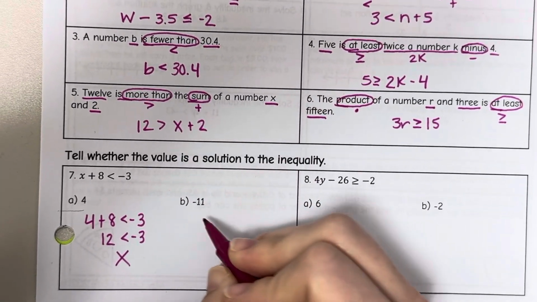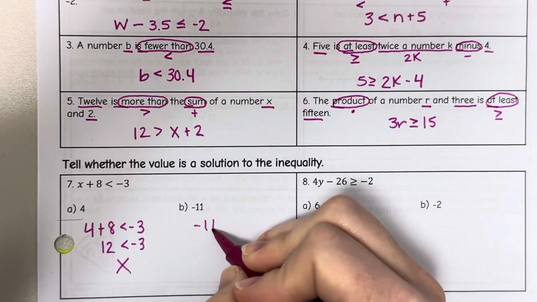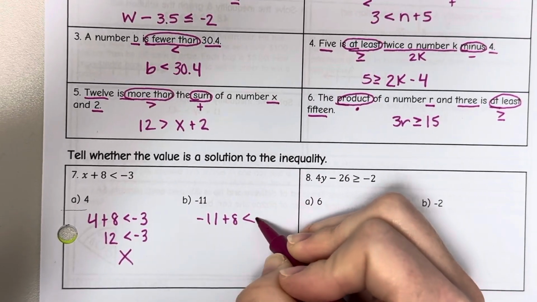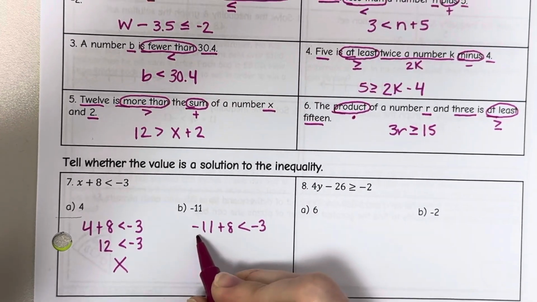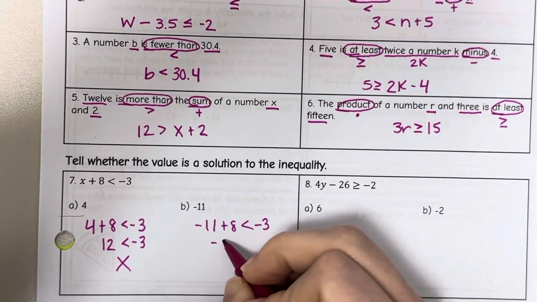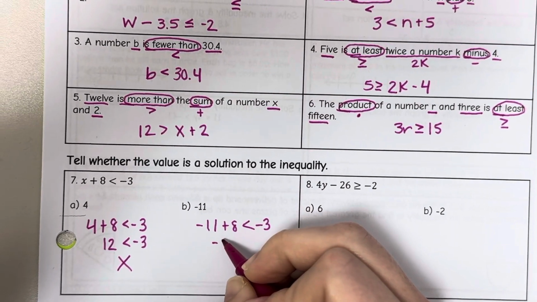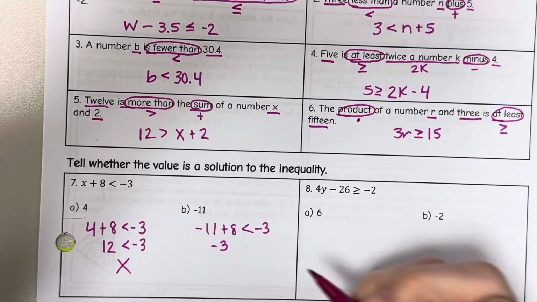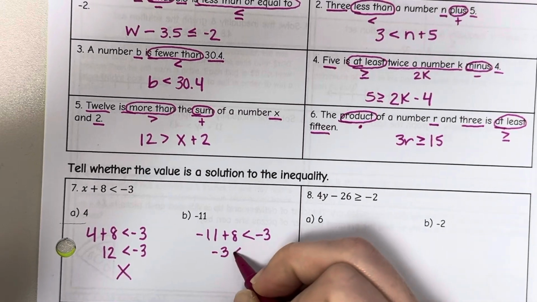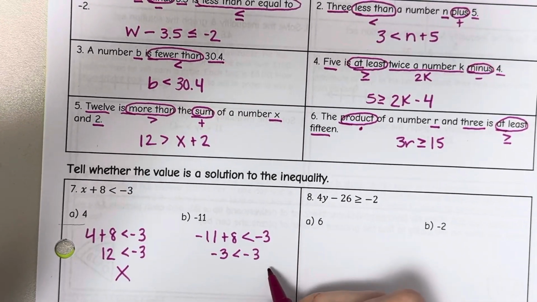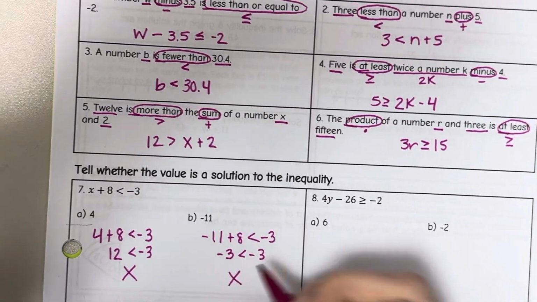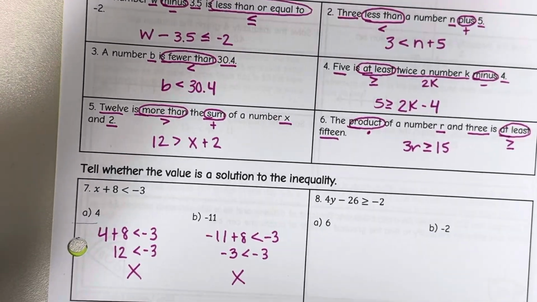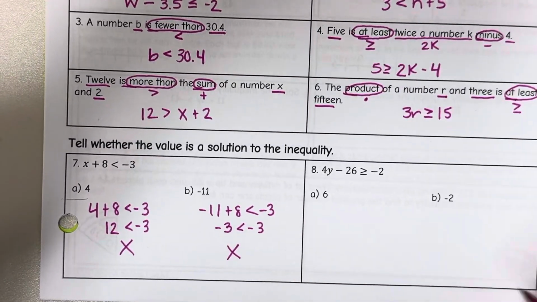Let's plug in negative 11. Negative 11 plus 8, is that less than negative 3? Negative 11 plus 8 is negative 3. Is that less than negative 3? That also is not a solution. So in this case, neither one of these are solutions.